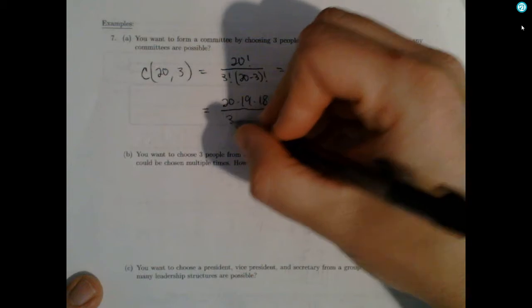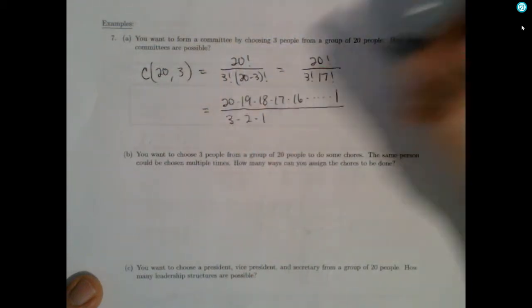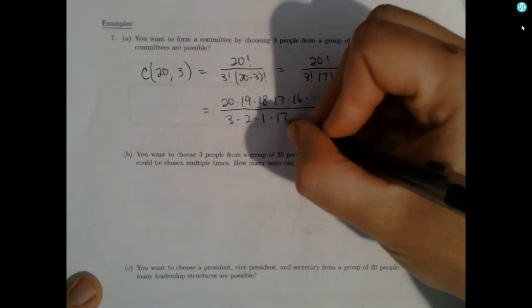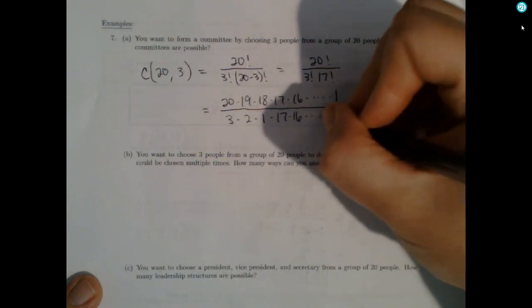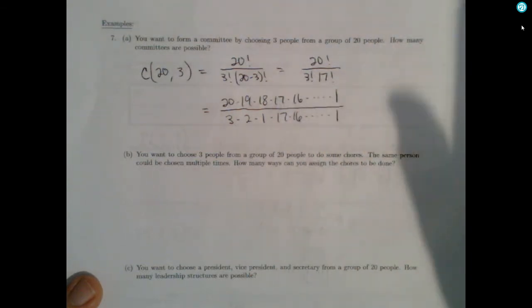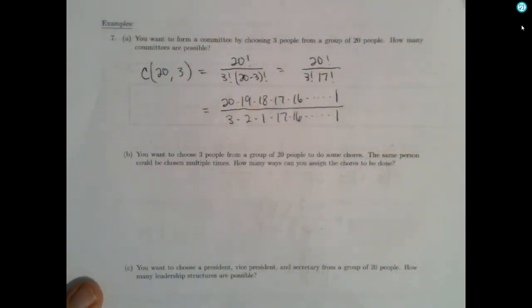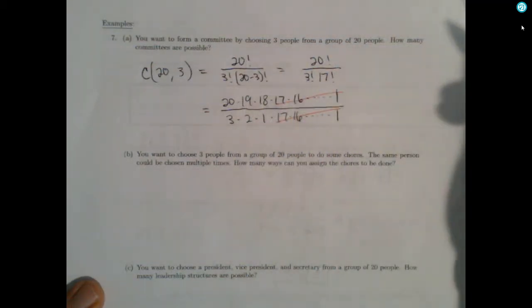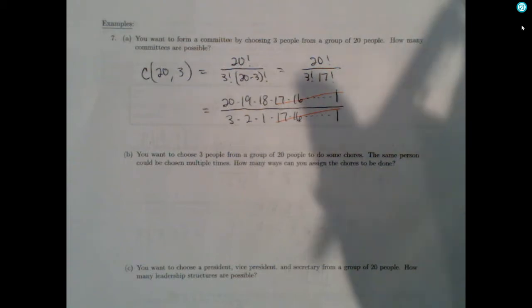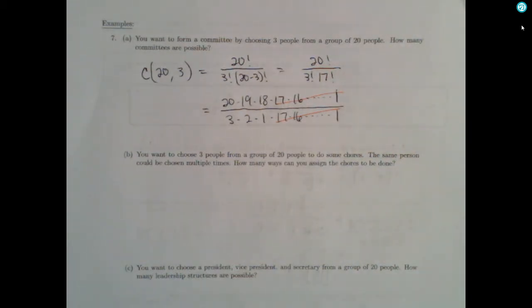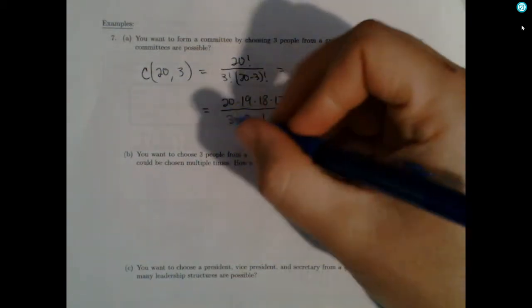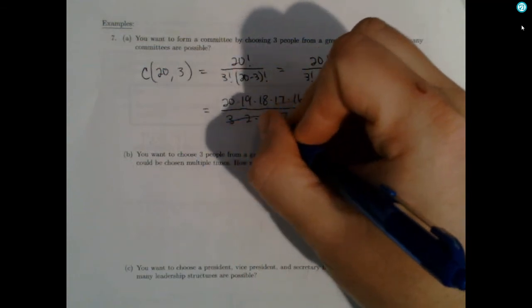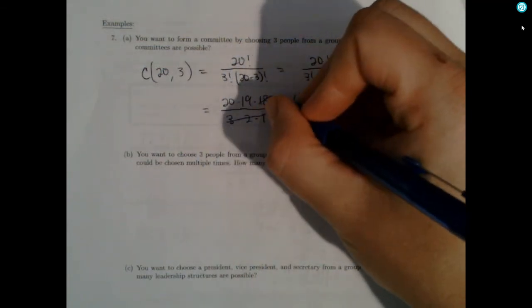3 factorial is 3 times 2 times 1. And then 17 factorial is 17 times 16 and so forth, all the way down to 1. So clearly, the 17 factorial here is going to cancel all of this stuff up there. And then I know that 3 times 2 times 1 is 6, and 6 goes into 18 3 times.